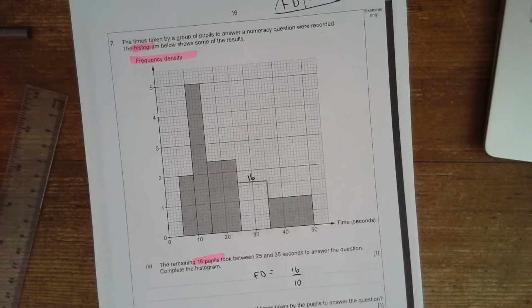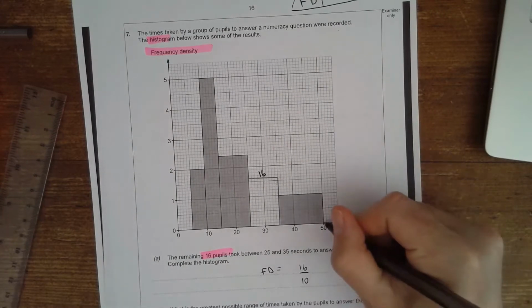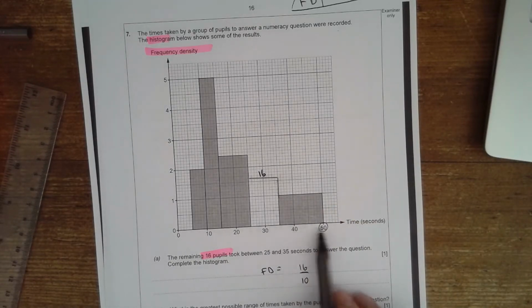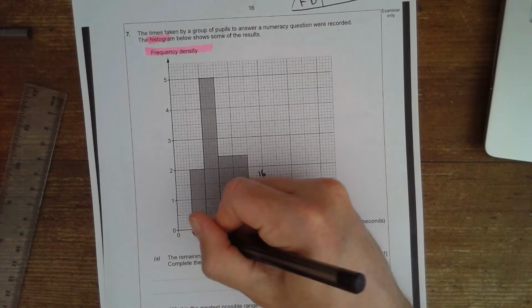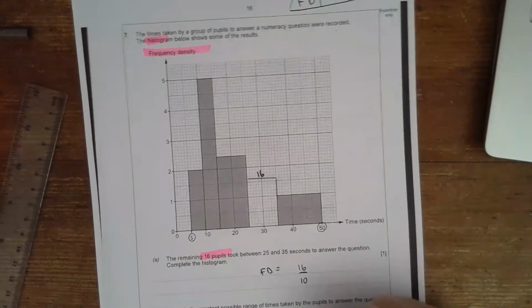Now, the next question says, what is the greatest possible range of times taken by the pupils to answer this question? So we know that range is the highest value take away the lowest value. So the highest value that it could have possibly been is somewhere between 35 and 50. So let's say it was the 50, and the lowest value would be this value here, which would be 5. So it would be 50 take away 5, which would be 45. That is the highest it could possibly be.